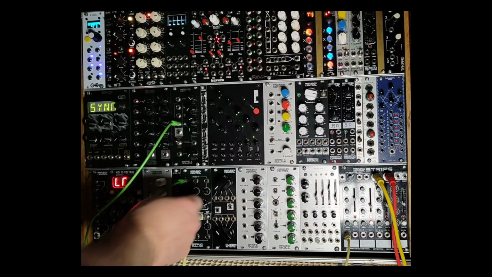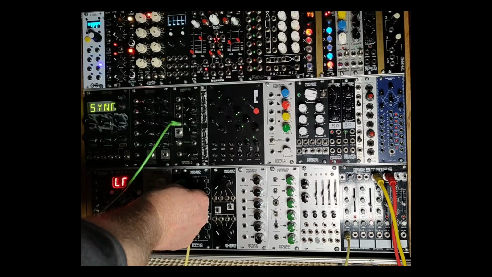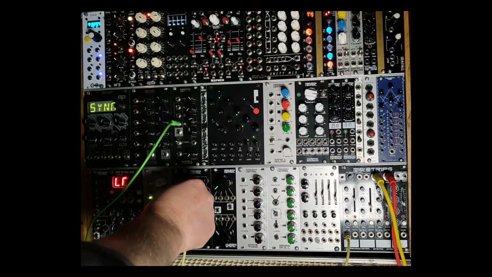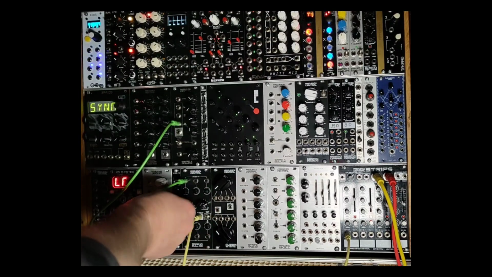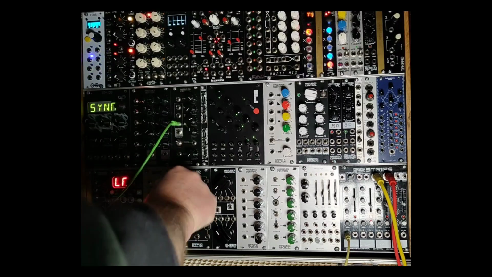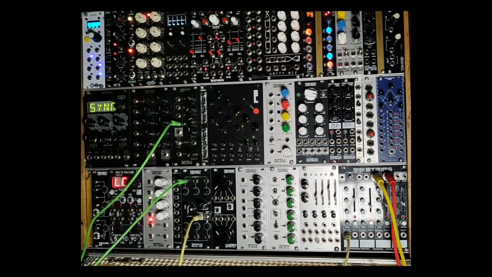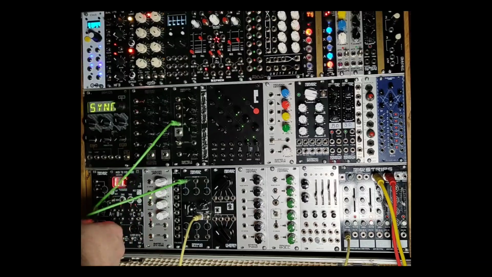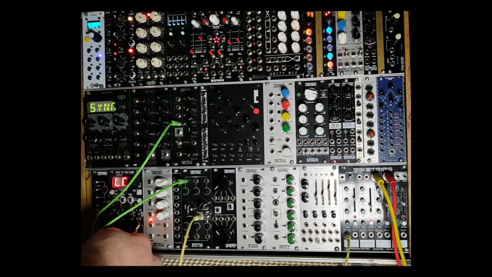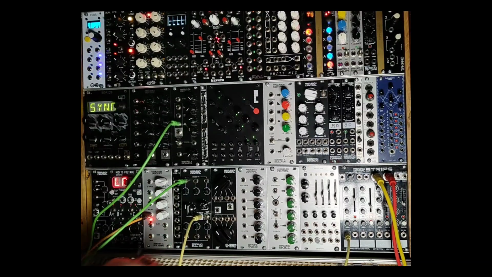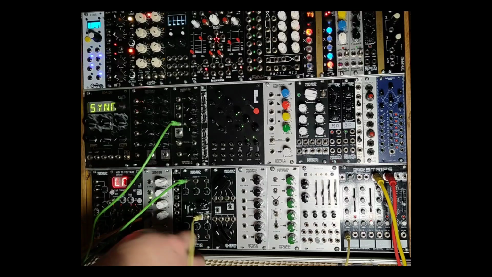So that is an attenuator working on volume. That's the filter opening and closing. And one of the probably best examples of this, if we take a sample and hold, which is this module here, and we plug it into here, again, this has got its own attenuators.